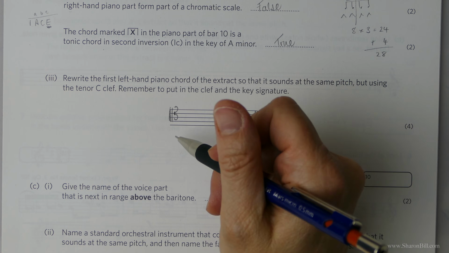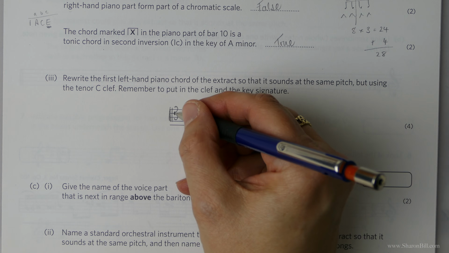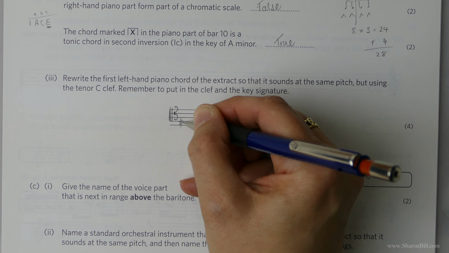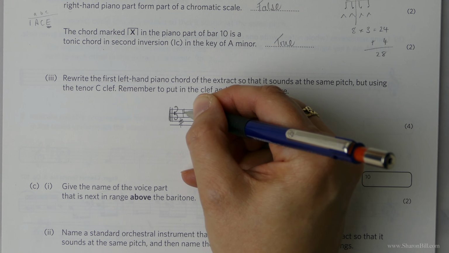We need the key signatures first though. We have to drop down for the F sharp, C, B, A, G, F sharp, and C sharp.